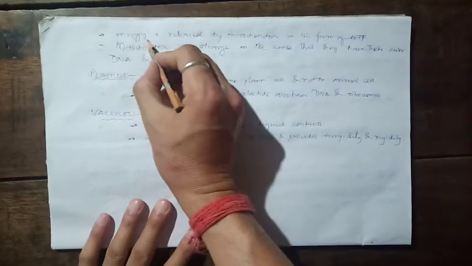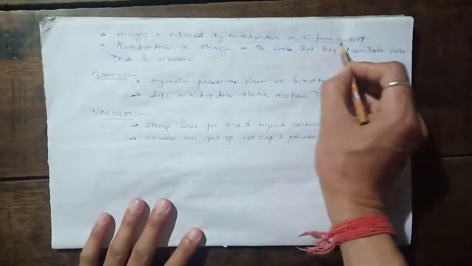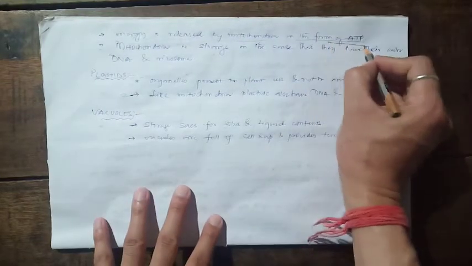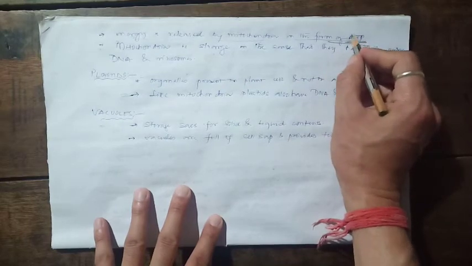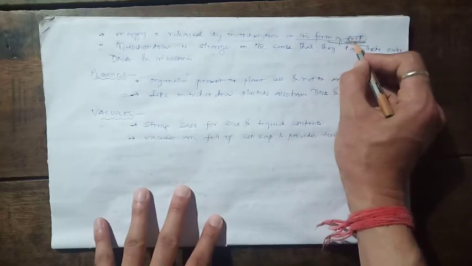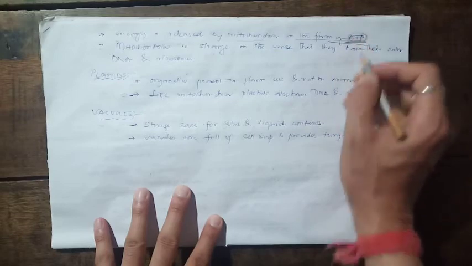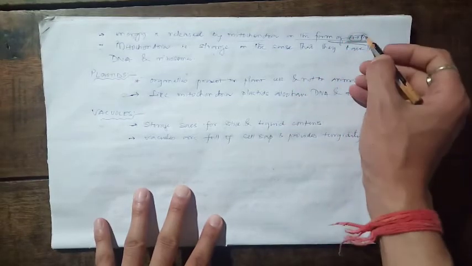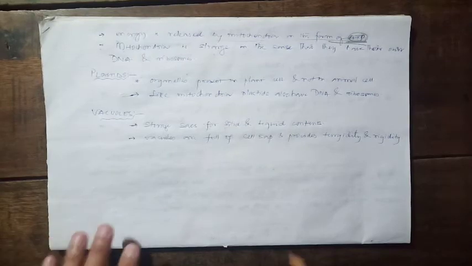Next point, student. Energy is released by mitochondria in the form of ATP. So now we know energy is produced by the powerhouse of the cell, that's the mitochondria, but energy is produced in the form of ATP. That's adenosine triphosphate. Student, ATP is the acronym, the short form of adenosine triphosphate. This is how the energy is stored inside the cell.